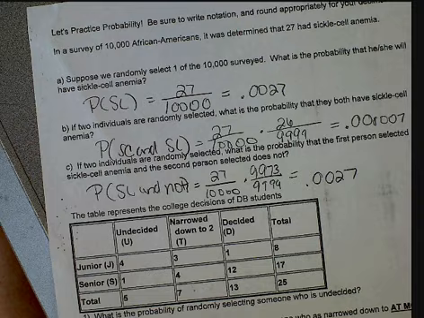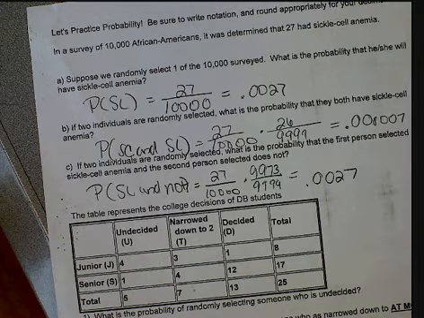These are still dependent events. The second probability, of finding someone who did not have sickle cell, was influenced by the first.